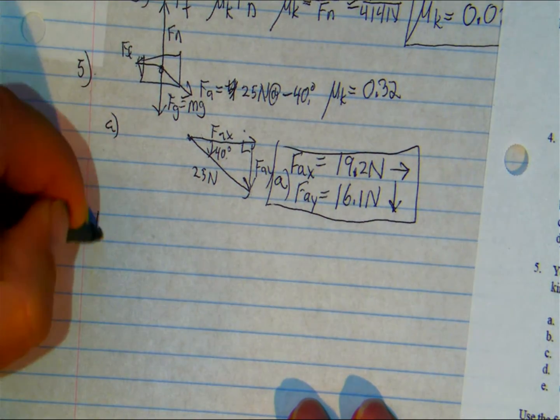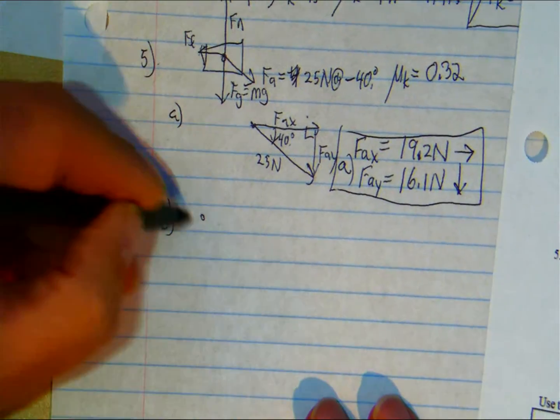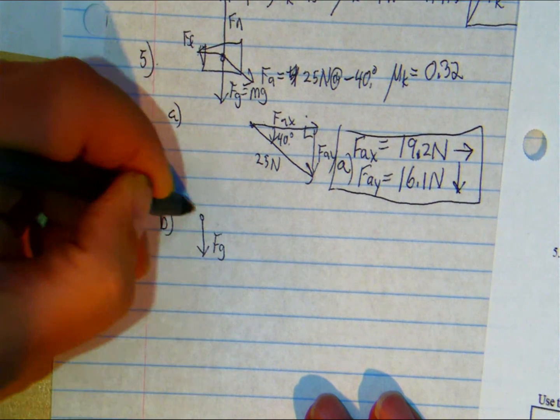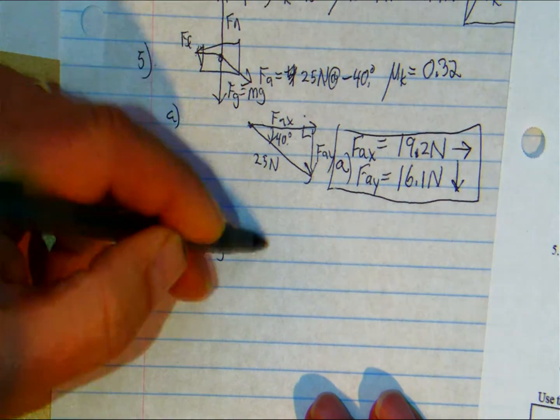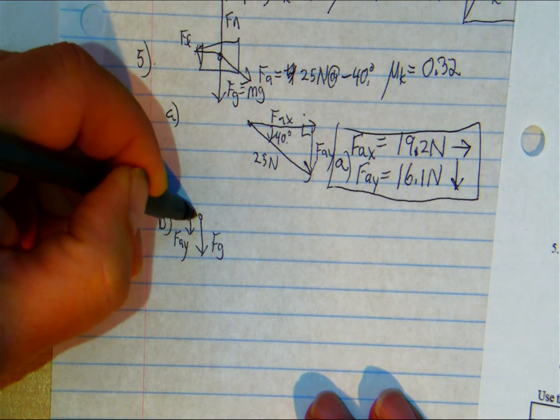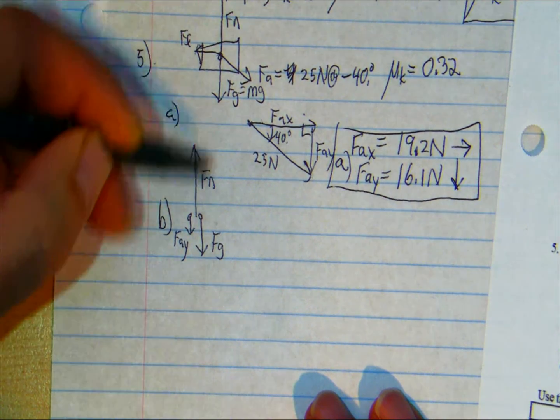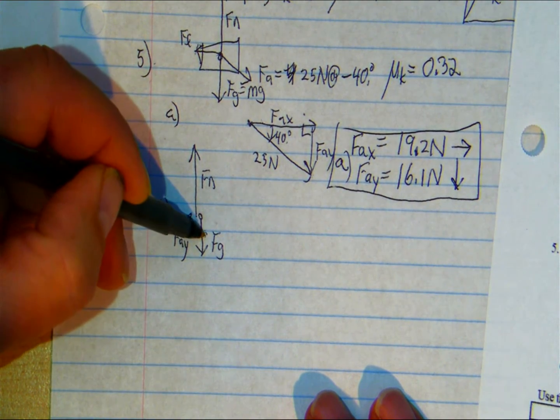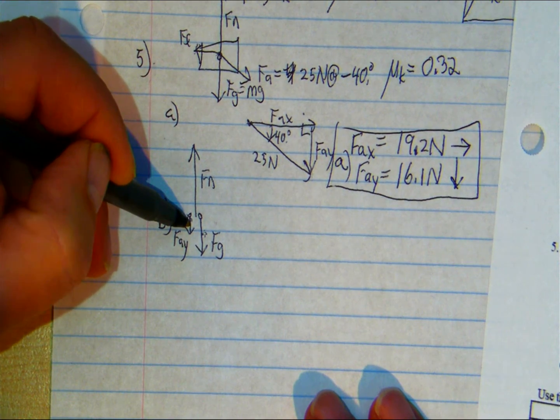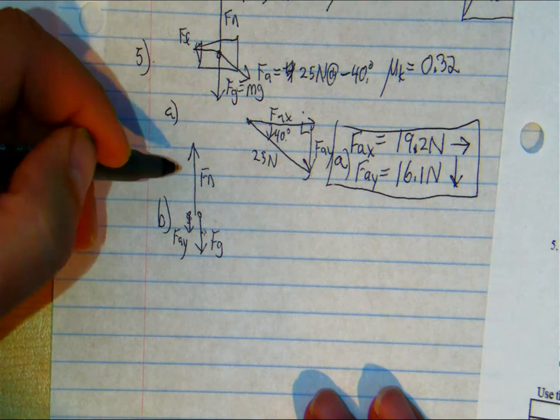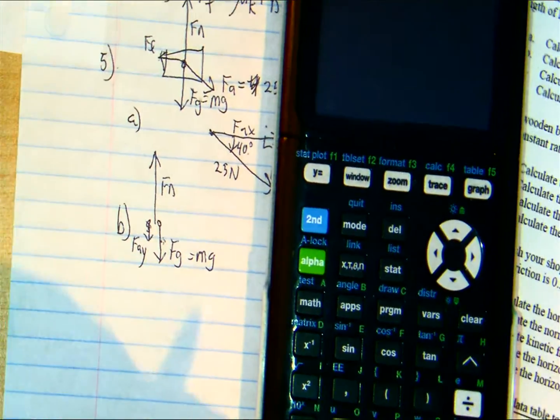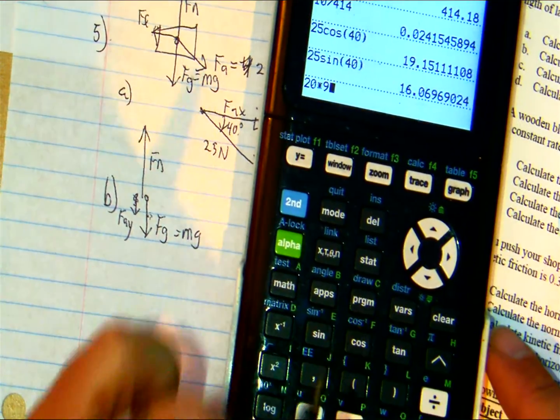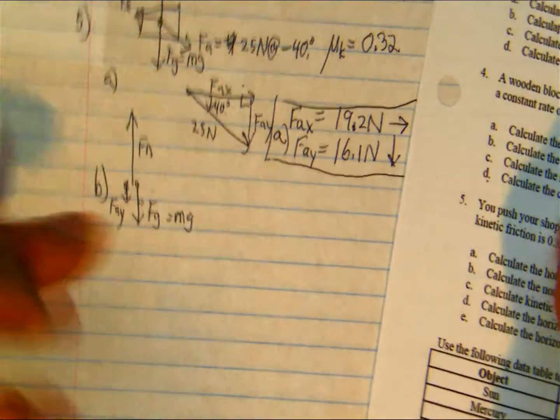Part B, to calculate the normal force, look at your free body diagram. You have the force of gravity going down. You have the y component of the applied force going down, and the shopping cart doesn't actually go into the earth. So the normal force must be equal to the sum of the weight of the shopping cart plus the y component of the applied force. Its mass is 20 kilograms. So that makes the weight, you can do this one in your head, I know, but 20 times 9.8 is 196 newtons downward.